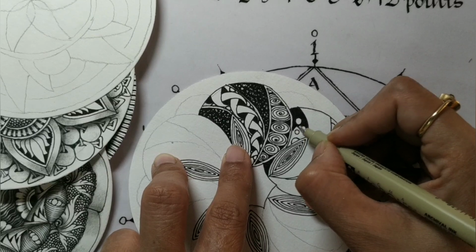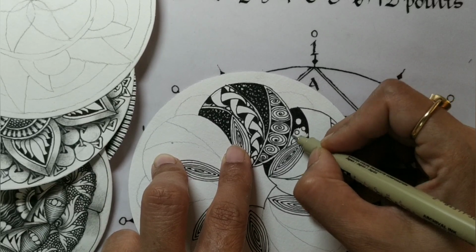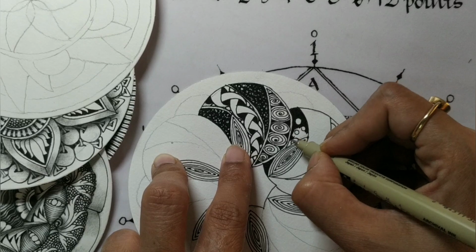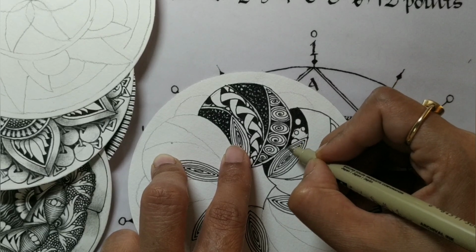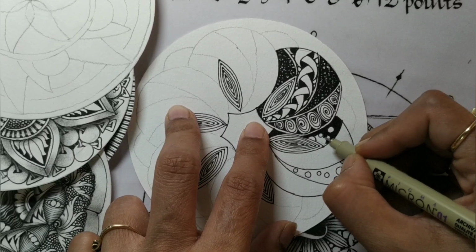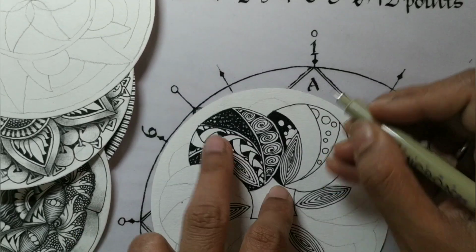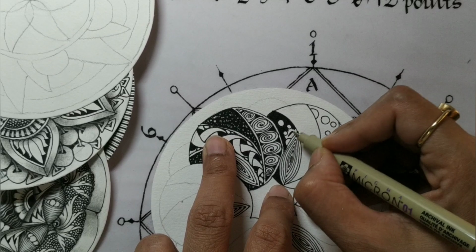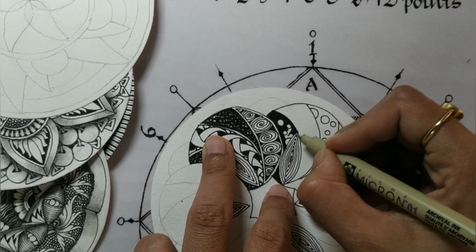So that's one more way how you can add a little zen to plain inking. Add these small orbs and don't ink inside them. They look nice.